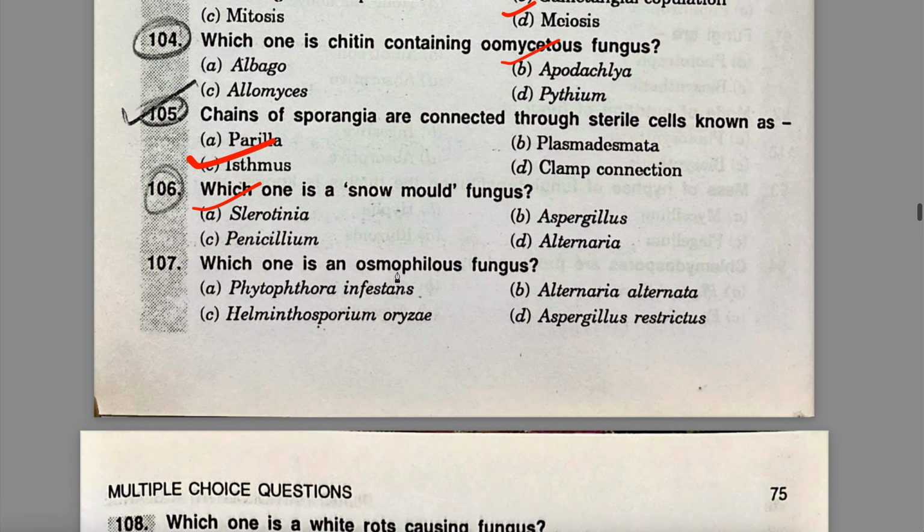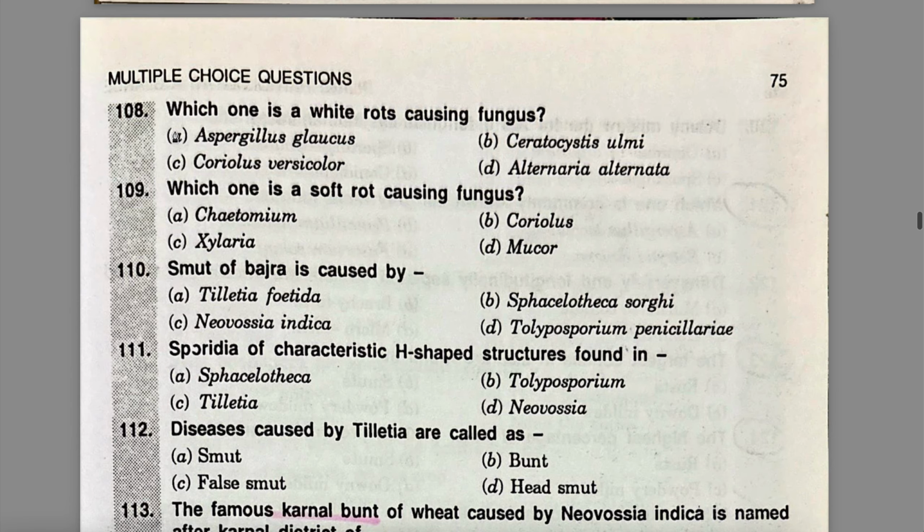107. Which one is an osmophilous fungus? Phytophthora, Alternaria, Helminthosporium, or Aspergillus? It's Aspergillus. 108. Which one is a white rot causing fungus? Aspergillus, Ceratocystis, Coriolus, or Alternaria?